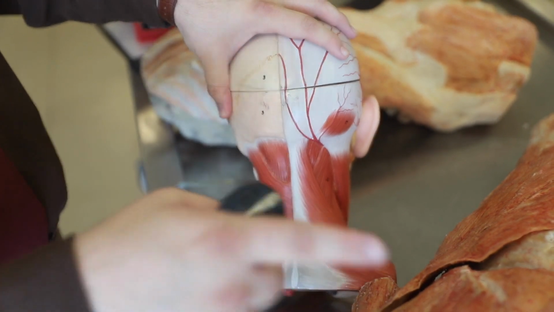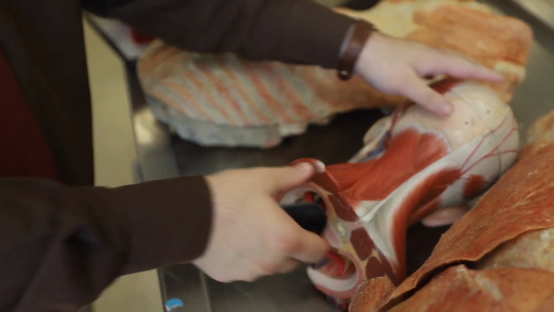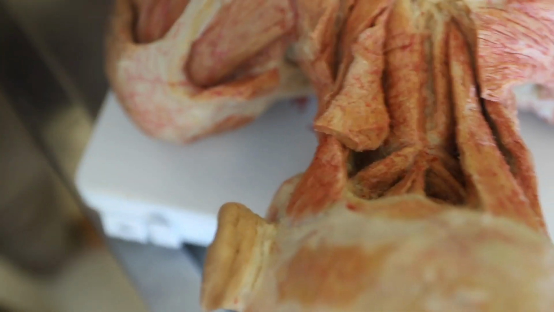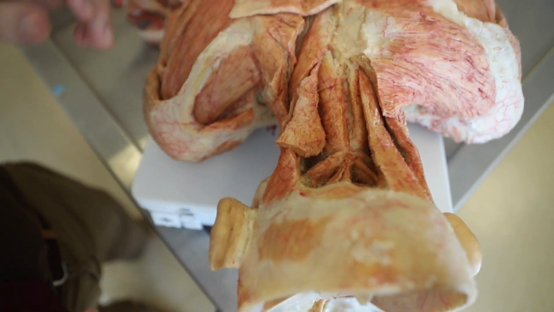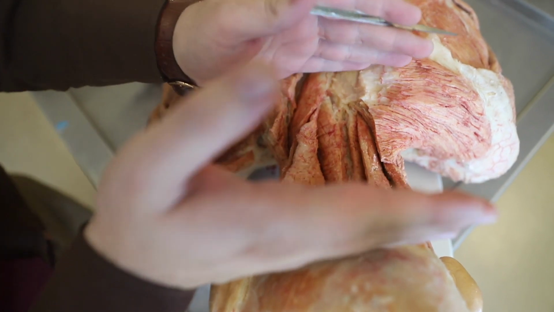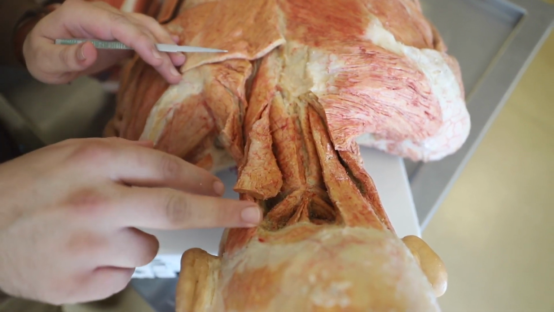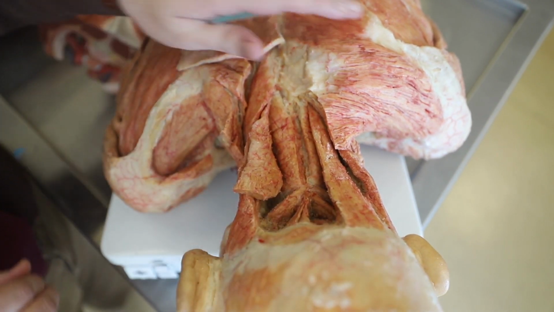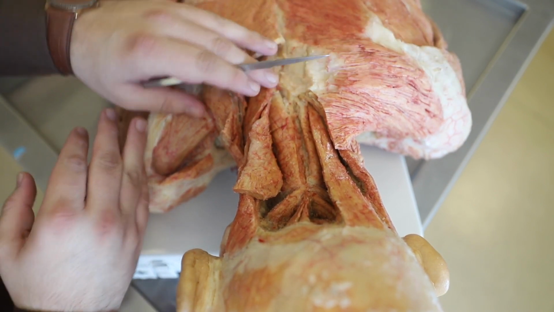Okay, so let's see here some deep muscles. As you can see, the focus now is on the neck region and suboccipital area, and this is the head apparently, and this is the shoulder, the left, and this is the right.